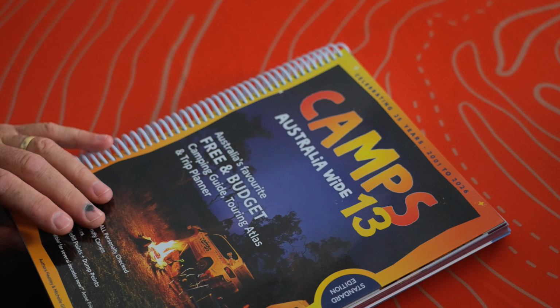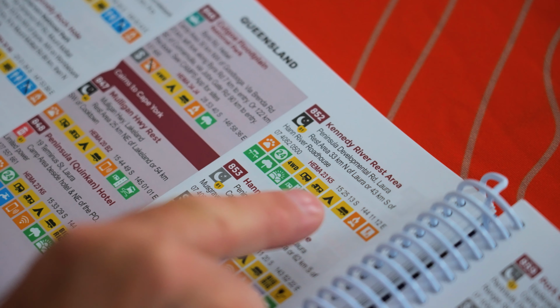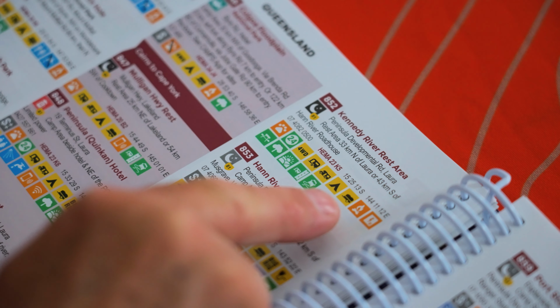Hi, I'm Ian. I'm a member of Hema's Alpha Mapping program, and in this video I'm going to explain how to input coordinates. In this example I'm going to use coordinates for a campsite featured in the Camps Australia-wide publication, Camps 13. The location is Kennedy River Rest Area in Queensland.